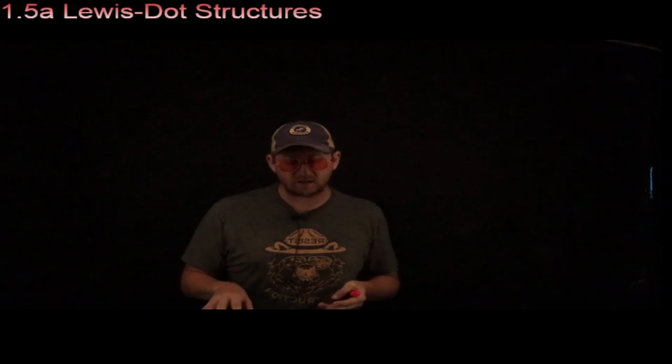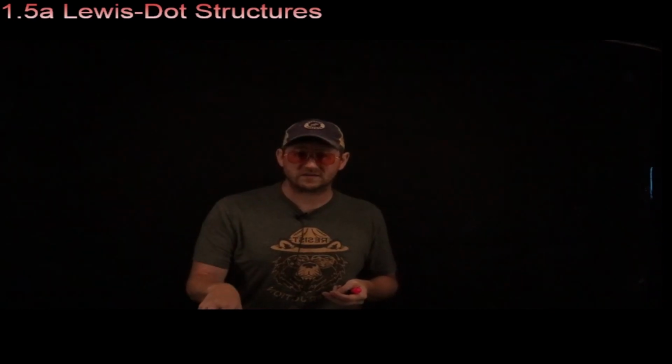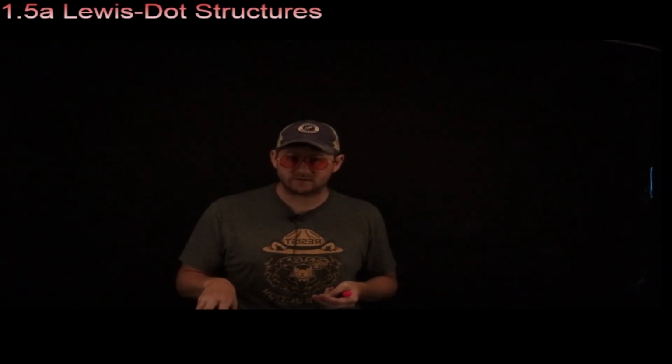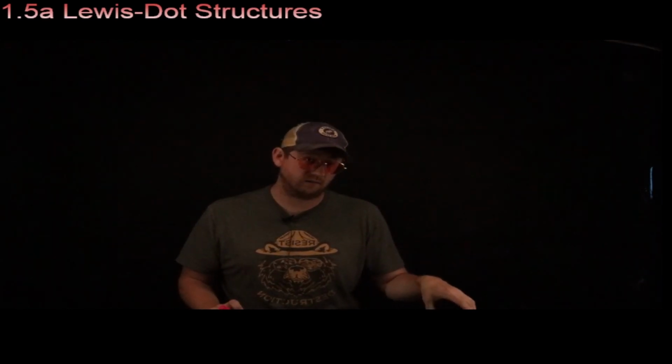When we talk about bonding, the periodic table is laid out so that it highlights how many valence electrons an atom has. If you look at the far left side of the periodic table, it says row 1A, and the next one over says row 2A. That means that row 1A has 1 valence electron. Row 2A has 2 valence electrons. And if you go to carbon, it's in row 4A, so it has 4 valence electrons.